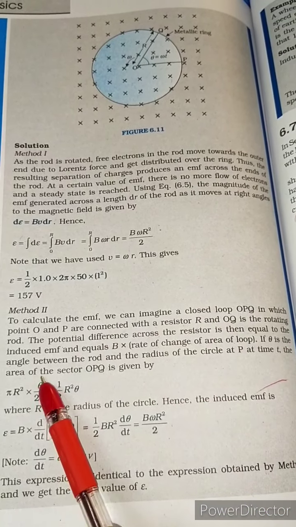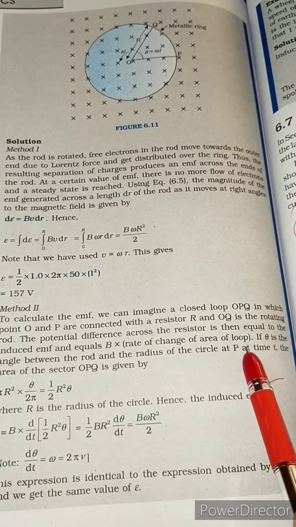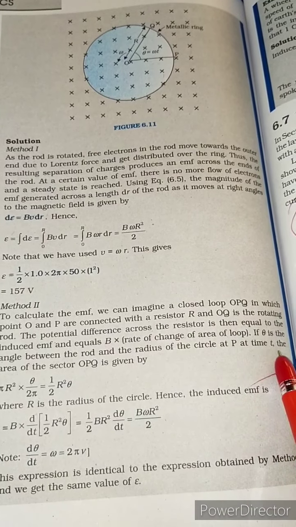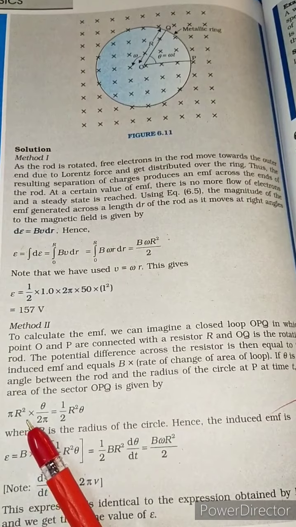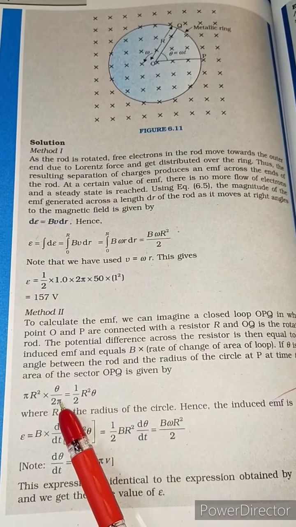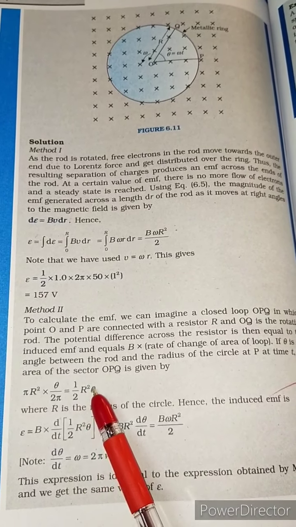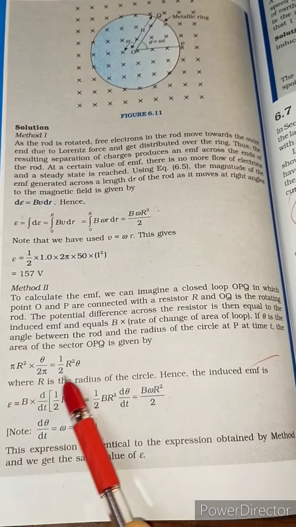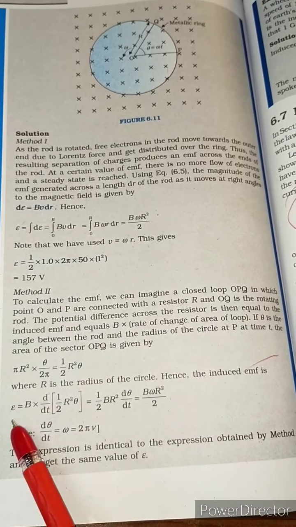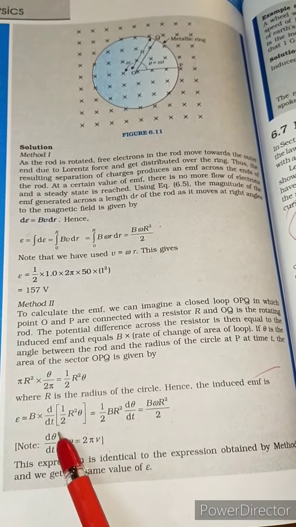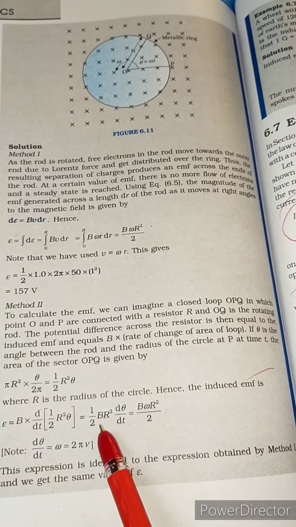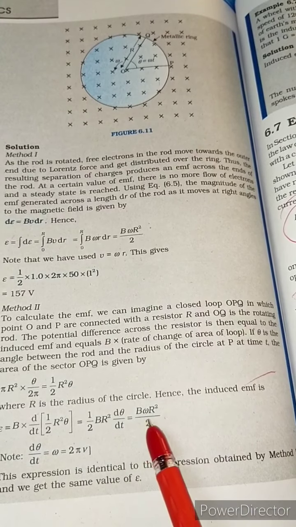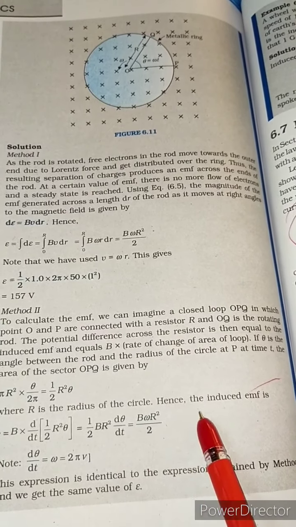If theta is the angle between the rod and the radius of the circle at P at time t, the area of the sector OPQ is given by pi r squared into theta divided by 2 pi, equal to half r squared into theta, where r is the radius of the circle. Hence induced EMF is epsilon equal to B into d by dt of half r squared theta, which is equal to half B r squared d theta divided by dt, equal to B omega r squared divided by 2.